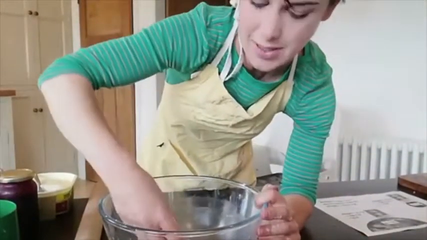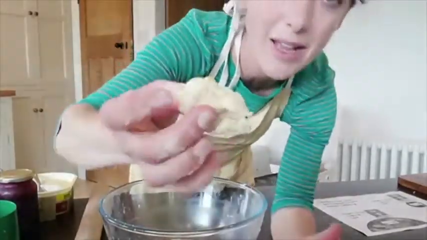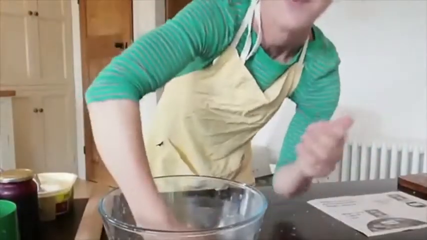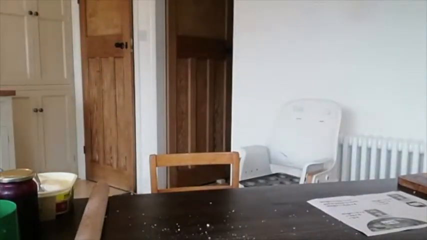What we're going to do now is put that in the fridge, but just keep a little bit, and we'll have a little play with this while that's chilling in the fridge. We're going to put it in the fridge so that the gluten strands relax and our jam tarts don't shrink in the oven.